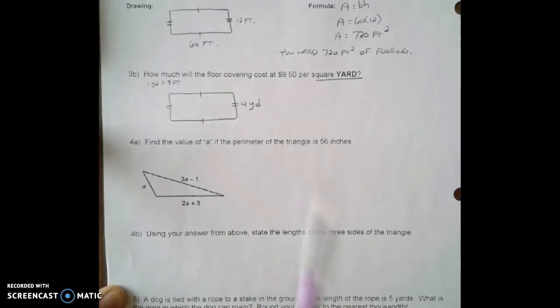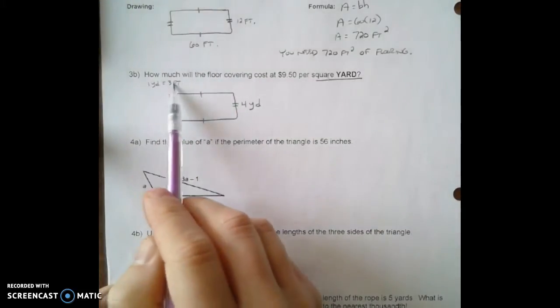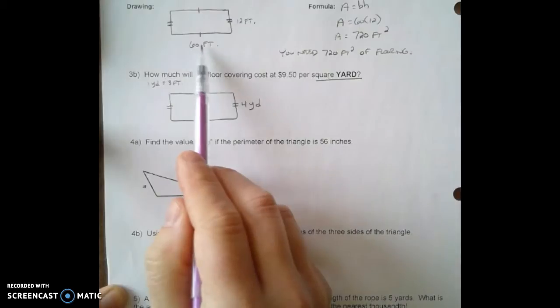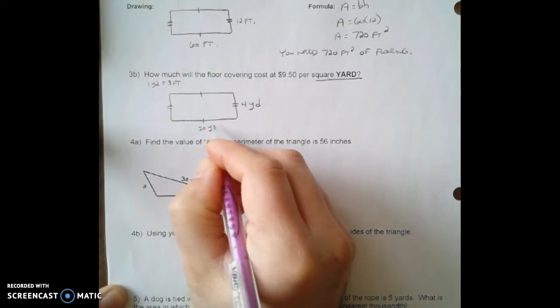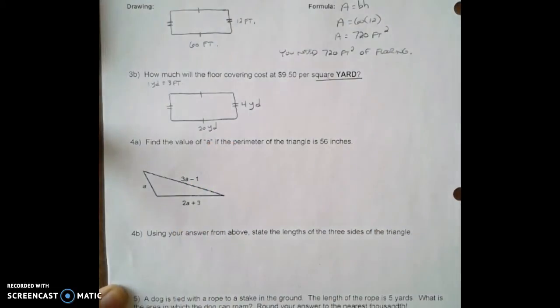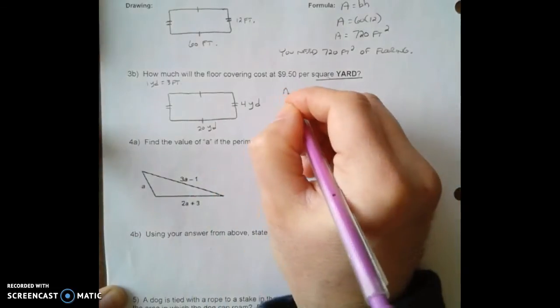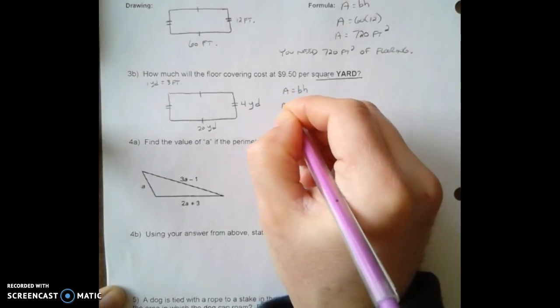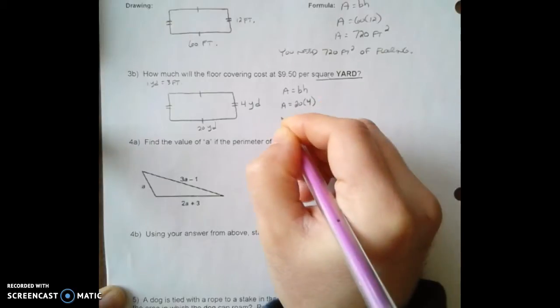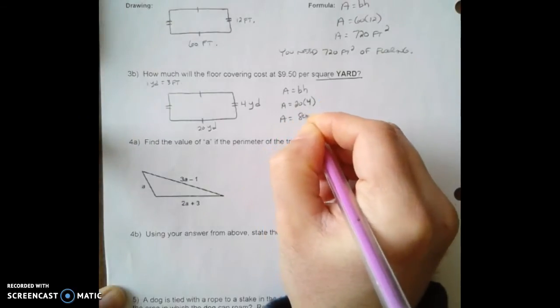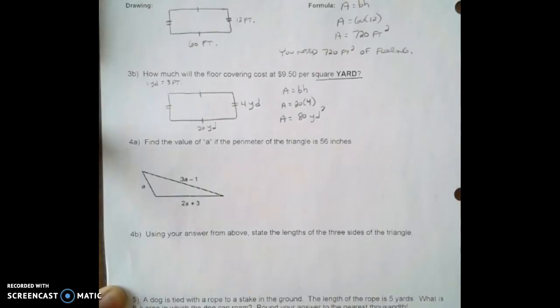I'm going to do the same thing with my 60 feet. Again, 1 yard is 3 feet. 60 feet, well, if I do 60 divided by 3, that's going to equal 20 yards. So this rectangle, 60 feet by 12 feet, is the same as 20 yards by 4 yards. And now I'm going to recalculate the area in yards. Area equals base times height. Now the base is 20 yards and the height is 4 yards. 20 times 4 means that we need 80 square yards.